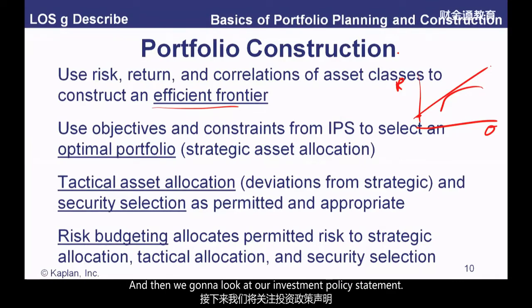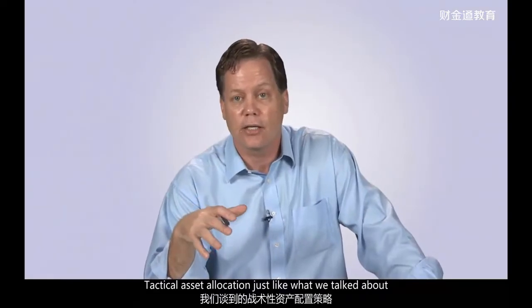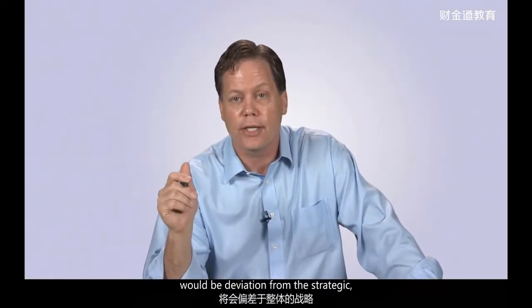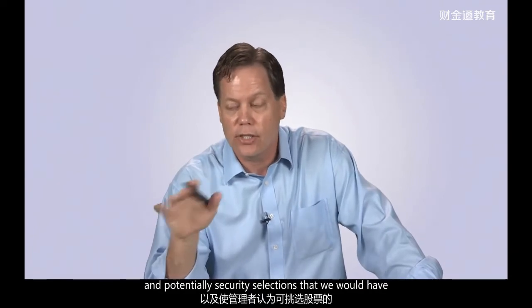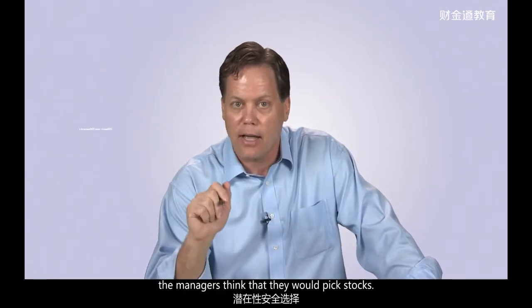And then we're going to look at the investment policy statement. And do we want to be way up here, or do we want to be way down here, or somewhere in the middle, right? So given the ability of this investor to accept risk, well, if we want low risk, we'll be down here. High risk, we're going to be up here. Tactical asset allocation, like I just talked about, that'd be deviations from the strategic, and potentially security selection if we're going to have a manager that thinks that they can pick stocks.